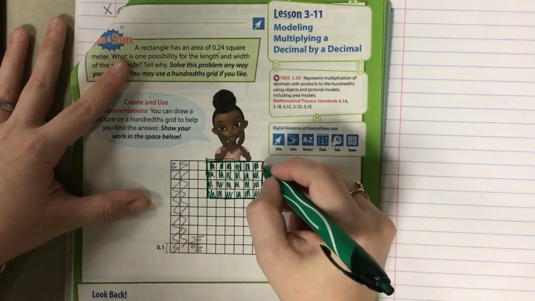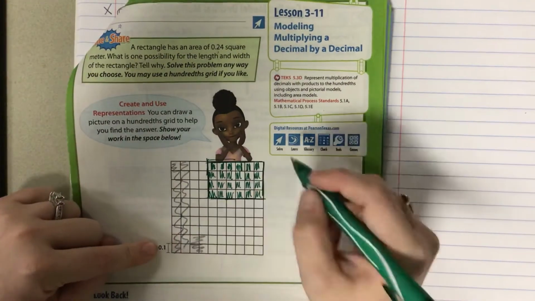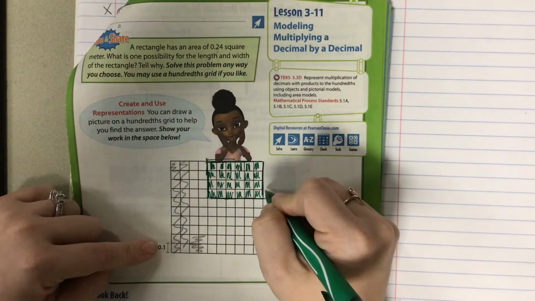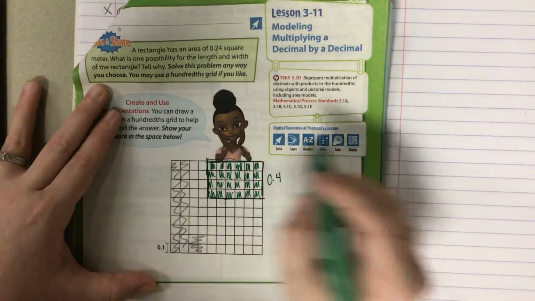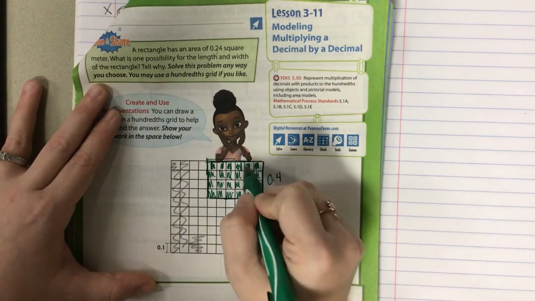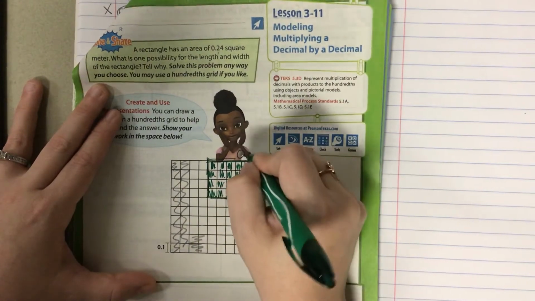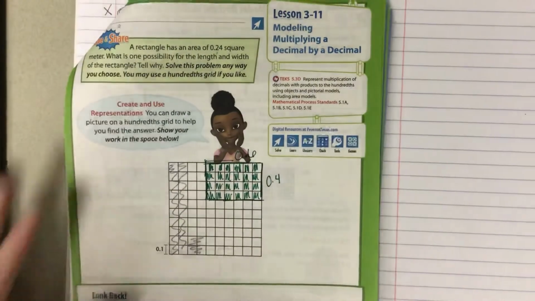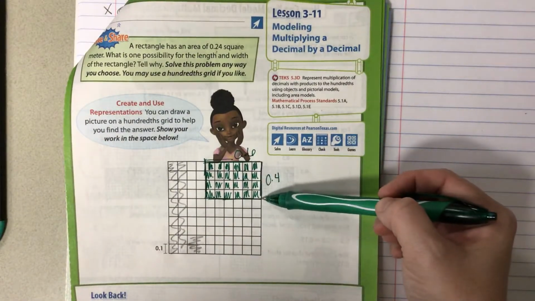So here we see, if each piece is a tenth, then this is 1/10, 2/10, 3/10, 4/10 by 1/10, 2/10, 3/10, 4/10, 5/10, 6/10. So even though the whole tenth is not shaded in, the length of it is a tenth.